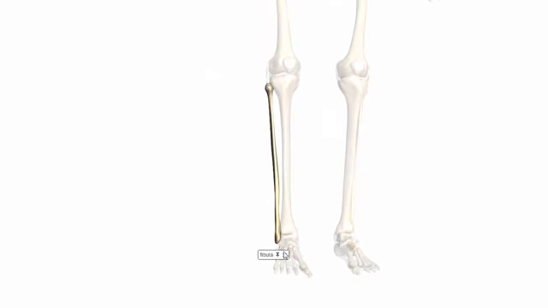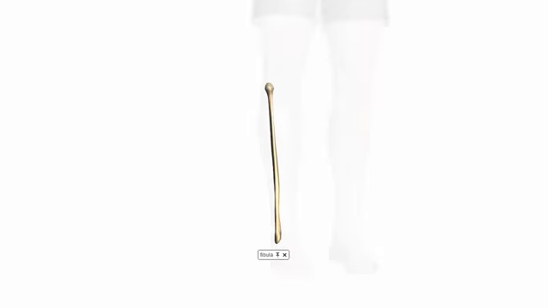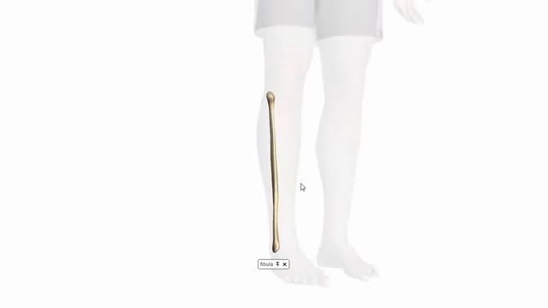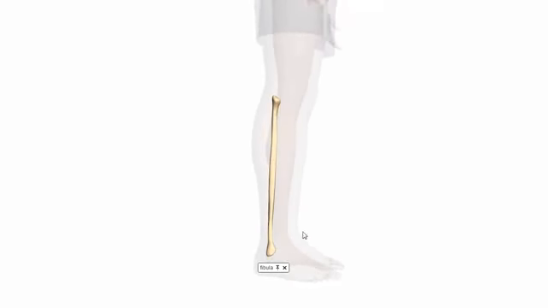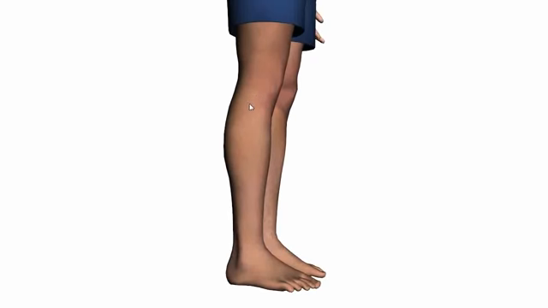The fibula is lateral, and you can feel this little bit here, the head of the fibula, on yourself. It's that little bump on the outside of your leg, just next to your knee. Have a look there. You can see where it lies. Just here.